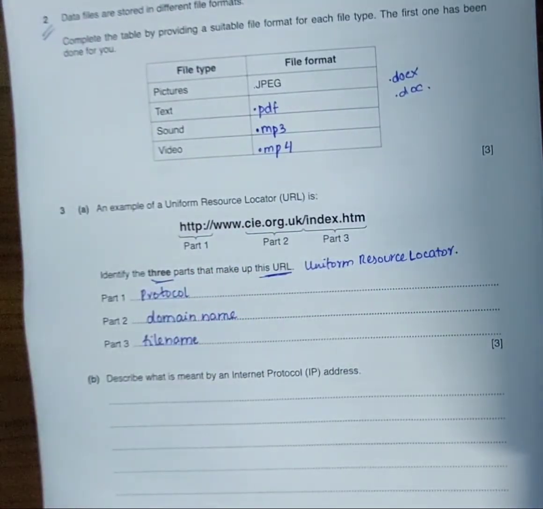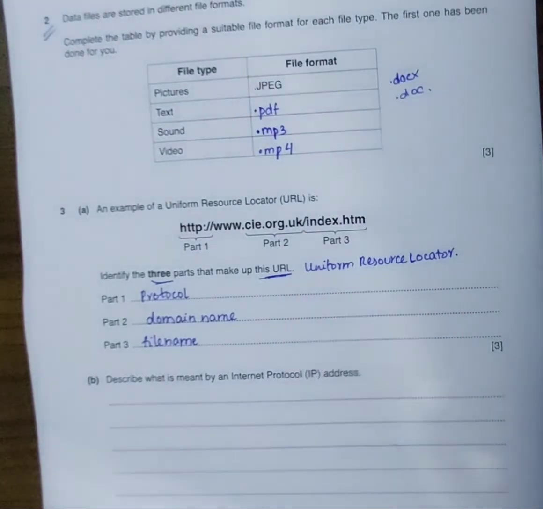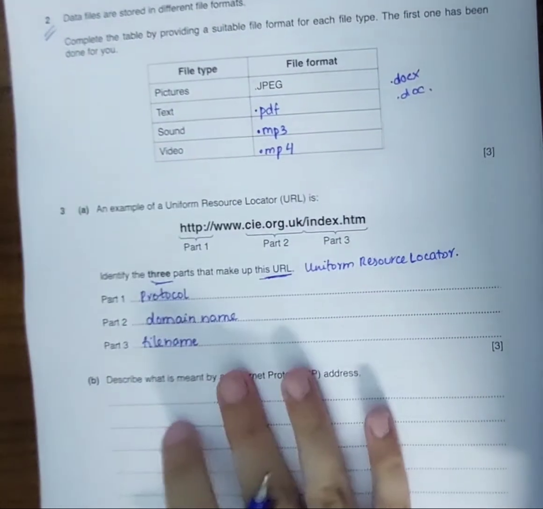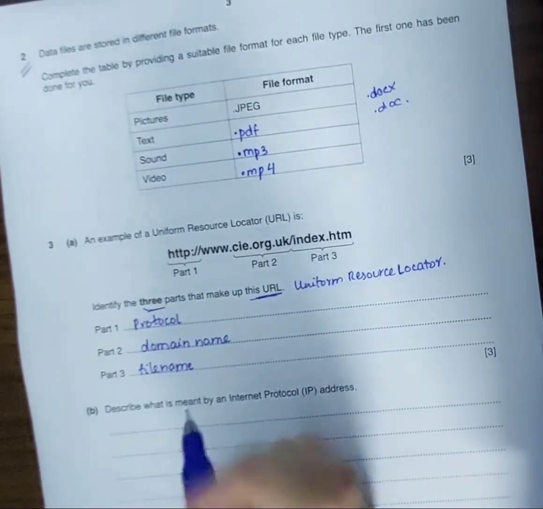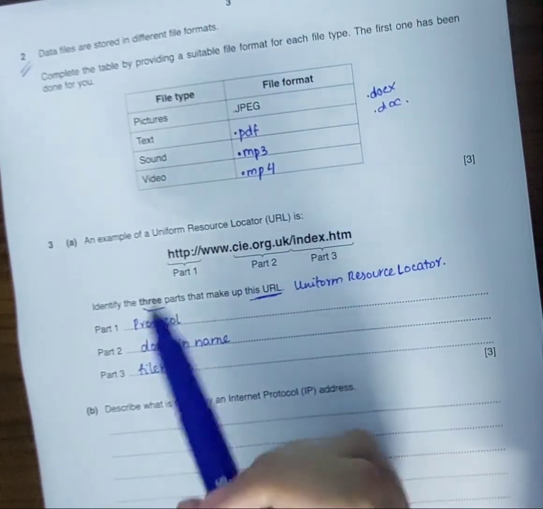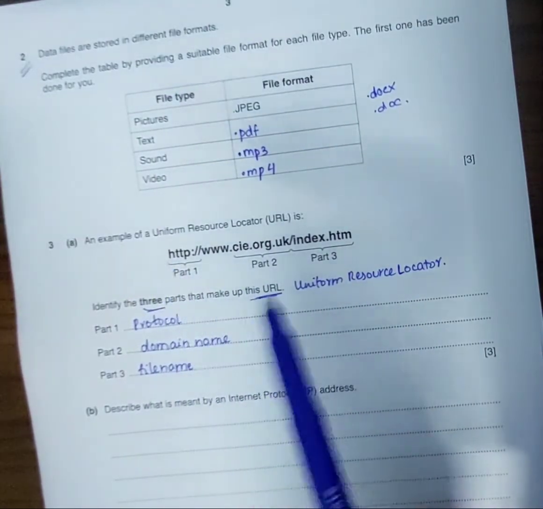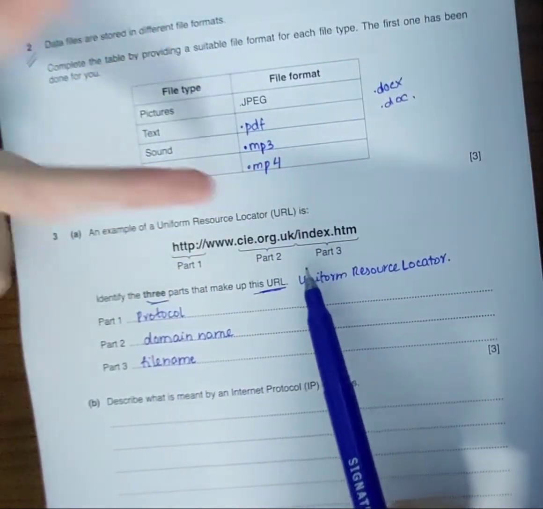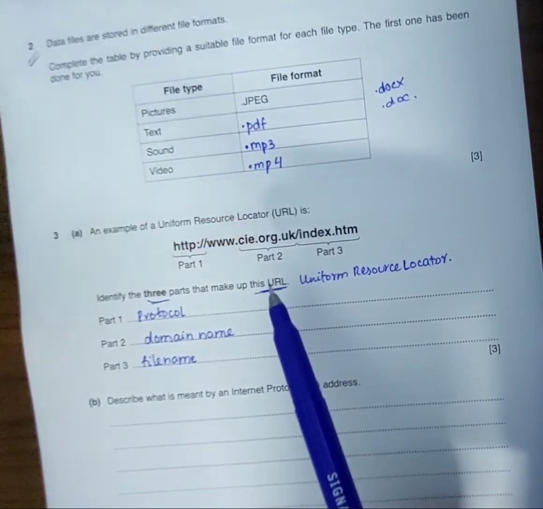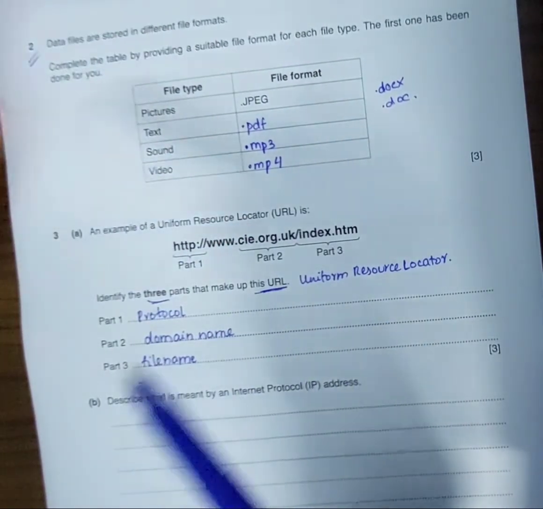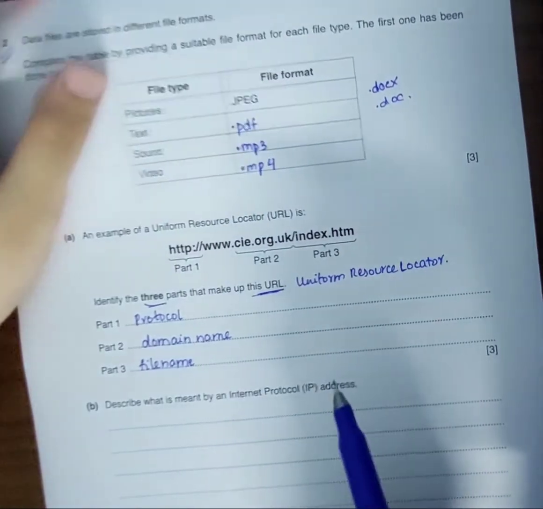So protocol, domain name, and file name. Just remember any 2 of them, and then you can work out the third one. The easiest for me to remember is that HTTP is a protocol. I know that, so this is always the protocol, and this one is the file name, and so obviously this one is going to be the domain name. After www dot, there is a domain name.